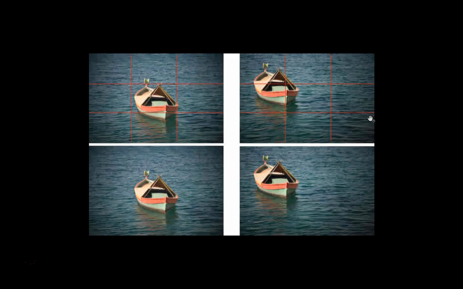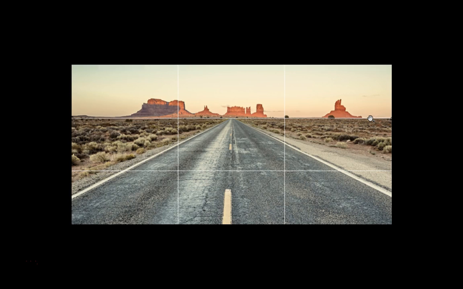Which composition do you like best? Left or right. So just because you're using the rule of thirds doesn't mean you can't put something in the center. So we have this section where, using perspective, one point perspective goes into the center, but the top is one third, bottom is two thirds. Even think about the space where everything is occurring.